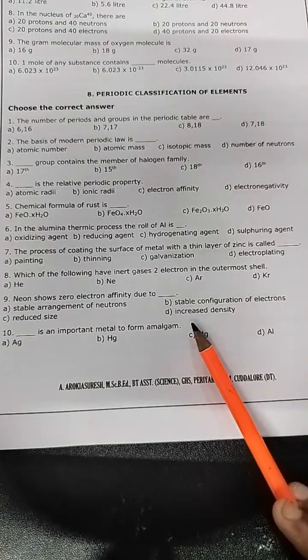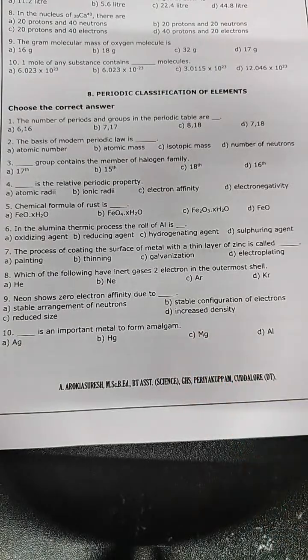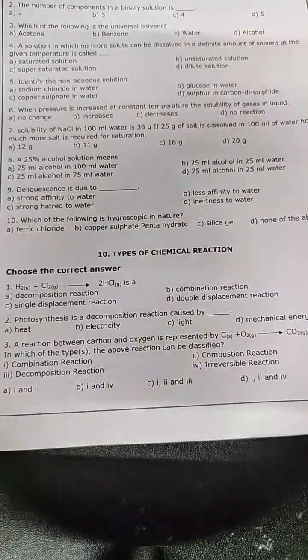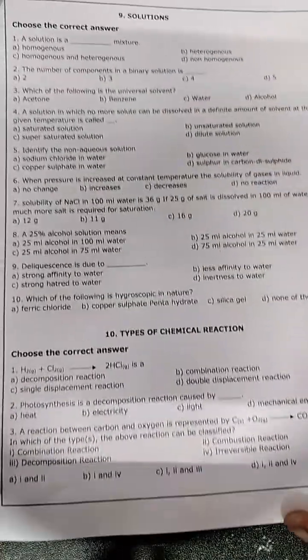10th question. Dash is an important metal to form an amalgam. Yes, the right option is option B. Hg is the right answer. Last lesson, the ninth lesson. Okay.